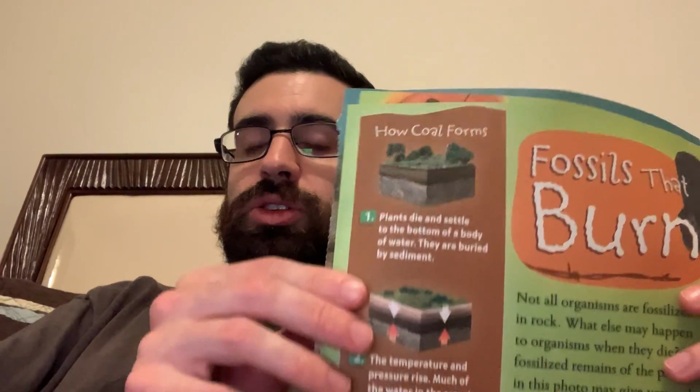Okay, on the left side here, it shows how coal forms. It gives it 3 steps. We're going to go through them. So the first step is that plants die and settle to the bottom of a body of water, and they are buried by sediment, just like we talked about in the previous video with the fish being buried in the sediment, okay? Then, in step 2, the temperature and pressure rise.